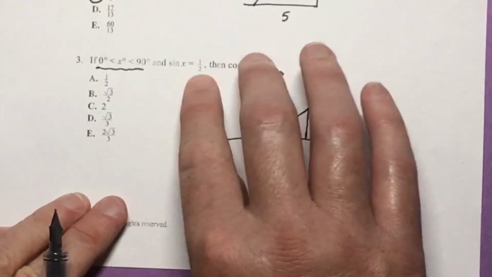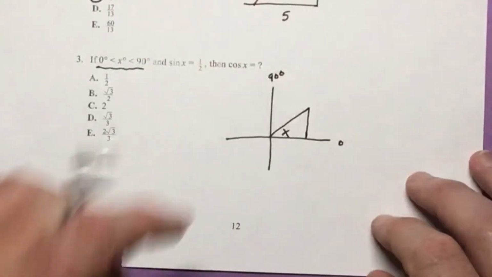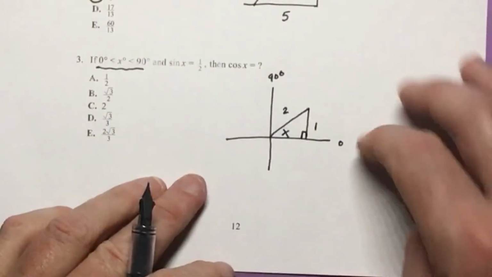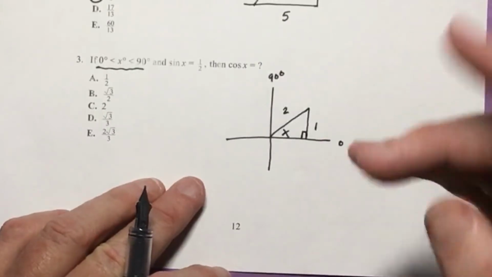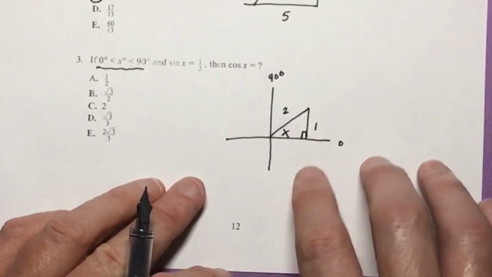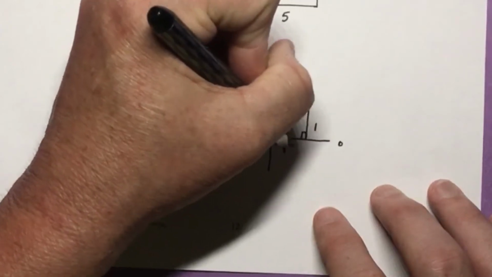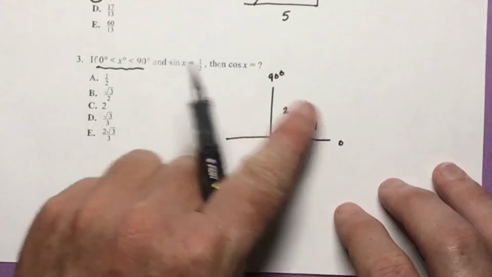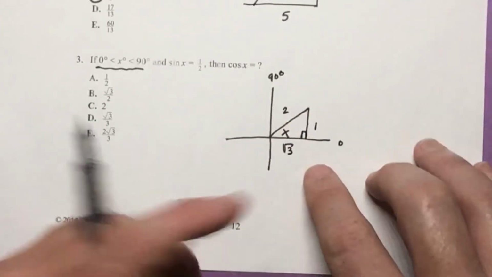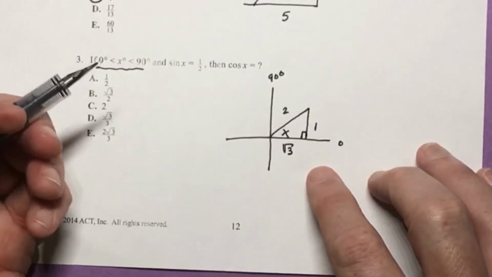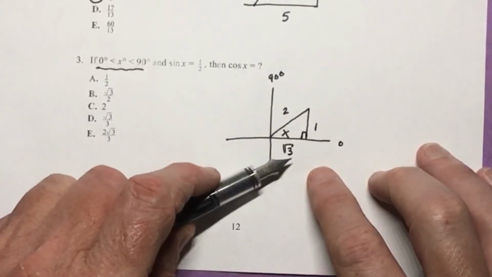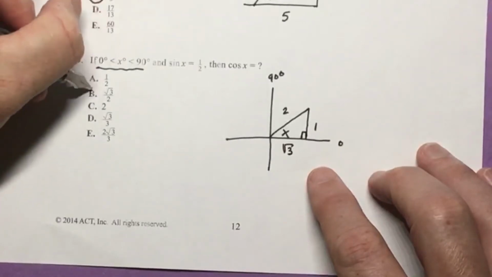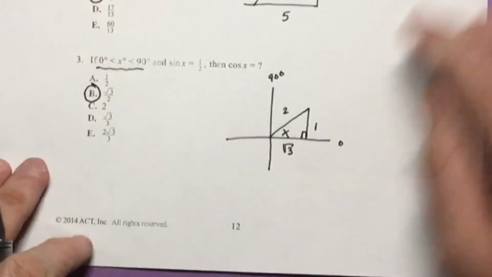And I know that the sine of x, opposite over hypotenuse, is 1 over 2. Well, by golly, if that's not, again, our special triangle. You could also use Pythagoras' theorem to figure this out. But we know that this is root 3, because even though they don't tell us, we know that's a 30/60/90 because of the length of the side. So there's our special triangle again. It pops up again. So the cosine is adjacent over hypotenuse, which is root 3 over 2. Answer B. Okay, look at that.